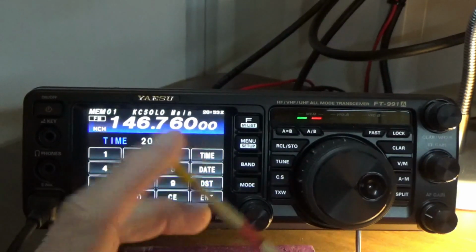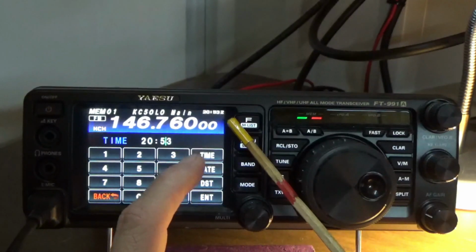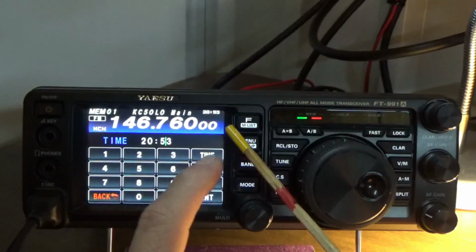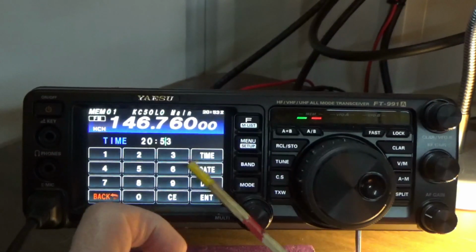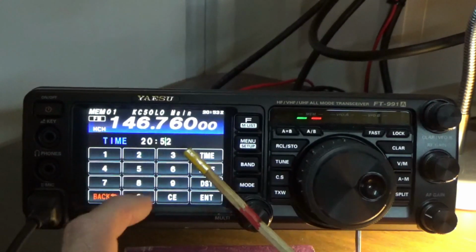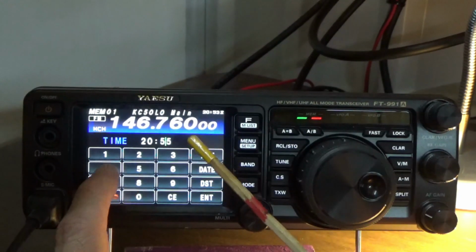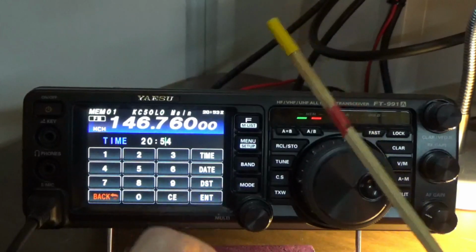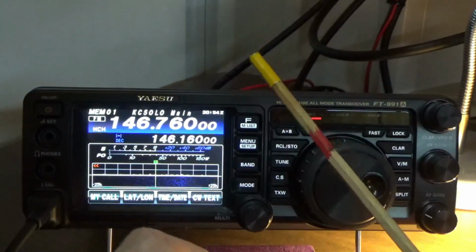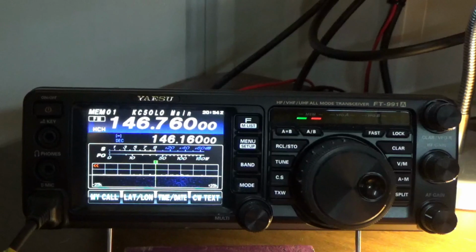Now, like I said, make sure you have the Z there, and if the Z's not there, you can press time once, and that'll put the Z there for Zulu time. And again, the time is 20:54. Okay, then you press enter, and then you're done. Press back. Now the next thing we'll want to do is set the date.